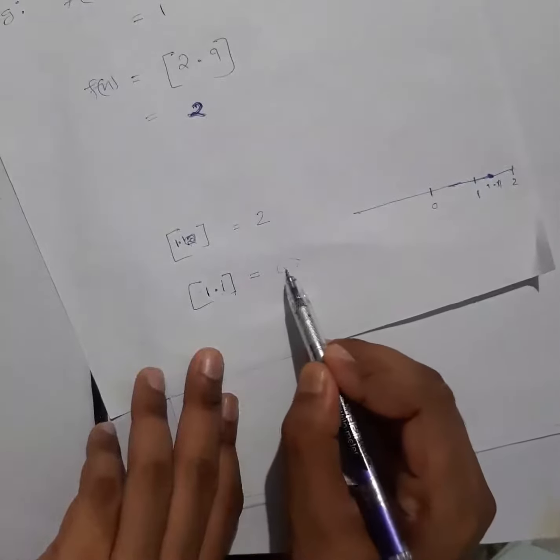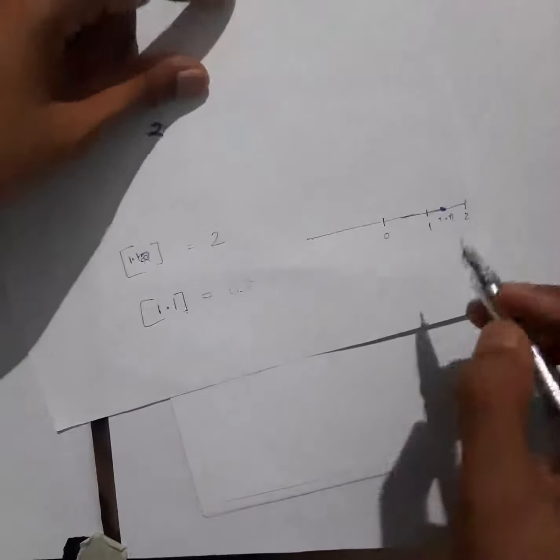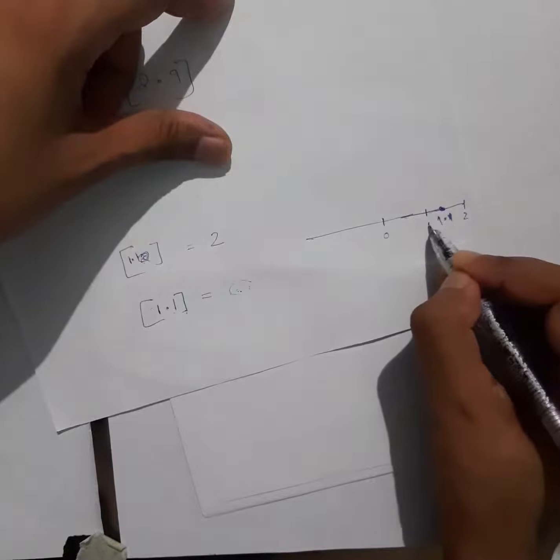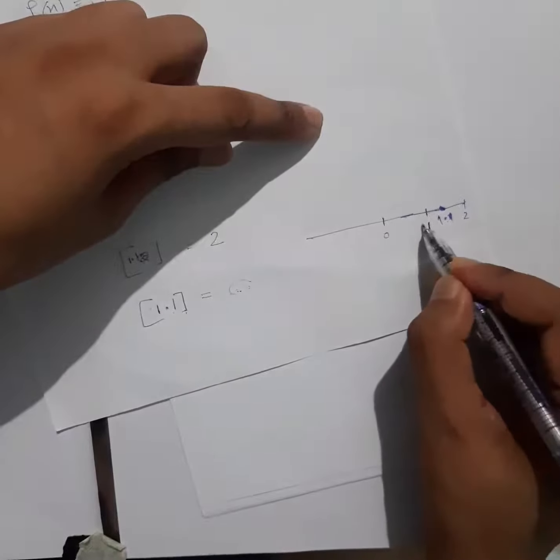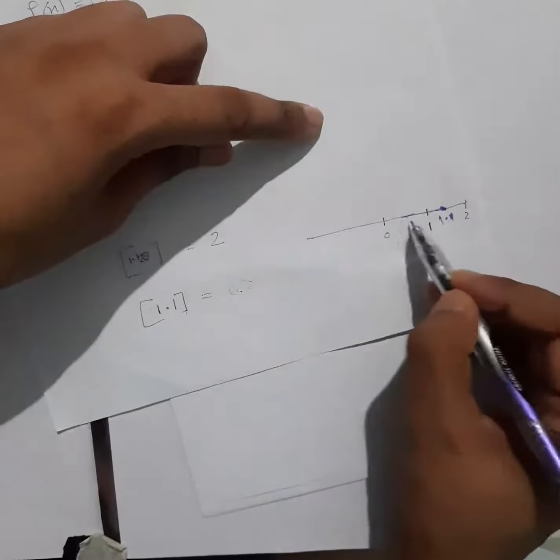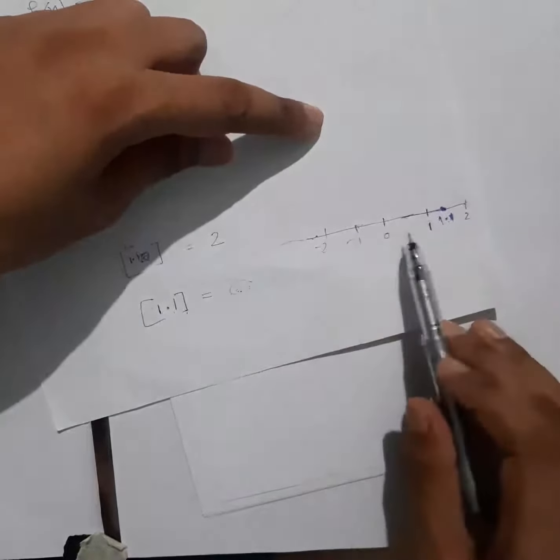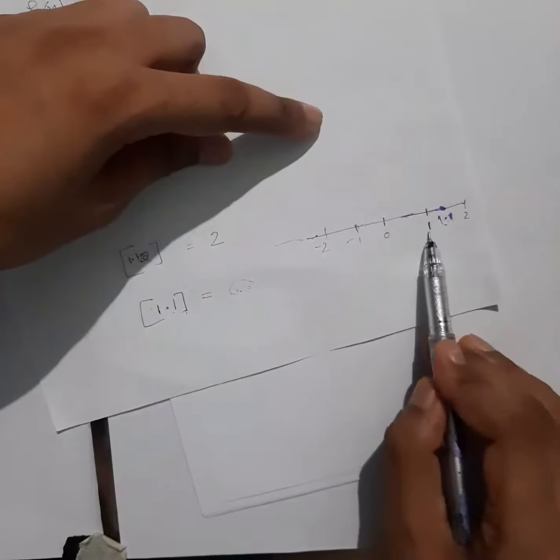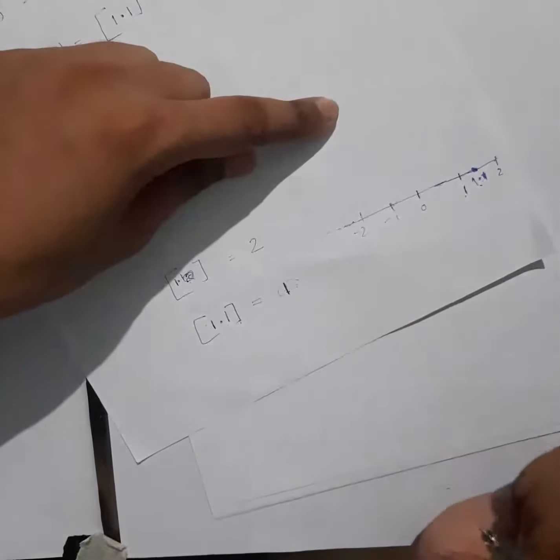So which integer will it be? It will be the greatest integer. Now greatest integer means which integer? See here carefully, it will be that greatest integer which is on the left of this number. On the left you can see 1 is the greatest integer of all. 0, then -1, -2, these are integers, right? So on the left of this number, 1 is the greatest integer, so 1 will be its output.